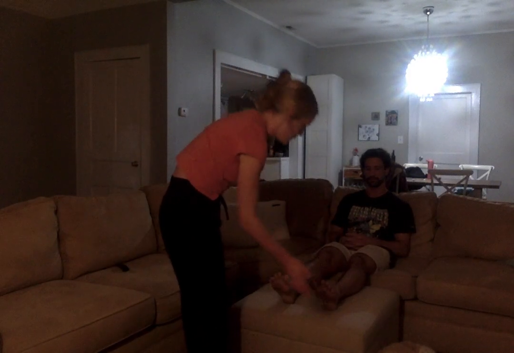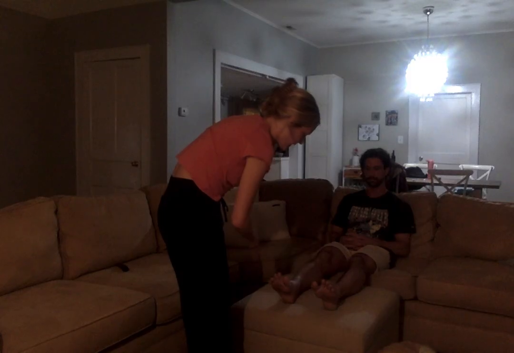So I'll have him fan his toes out. I'll be inspecting in between our toes to look for any skin breakdown, evidence of fungal infection or lesions. So hopefully we're okay in that department. So I'll have you, if comfortable, fan out your toes. So skin is intact on both feet. Like I said, no indication of any abnormalities.